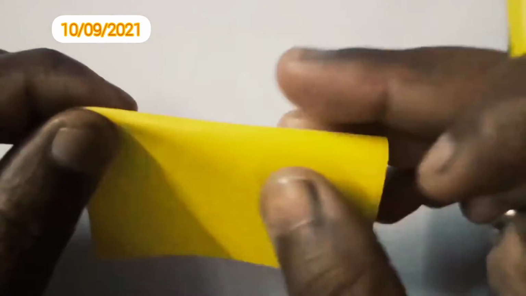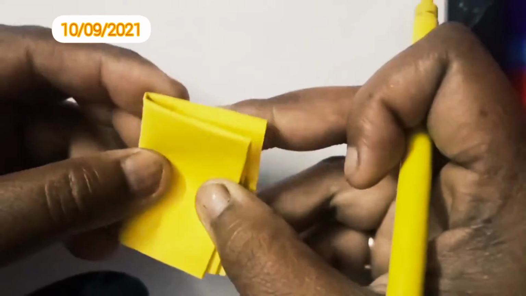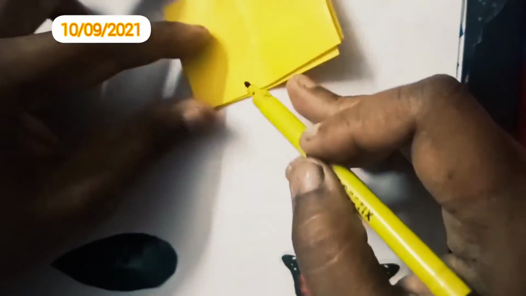So let me do it once again. I'm just showing you by folding it, but we can also cut it into pieces. Now see, again it has become a rectangle. So again we can do it. We can do it several times, as many times as we are able to. Once again I can do it, then once again. So these lines which we get over here are called symmetrical lines.